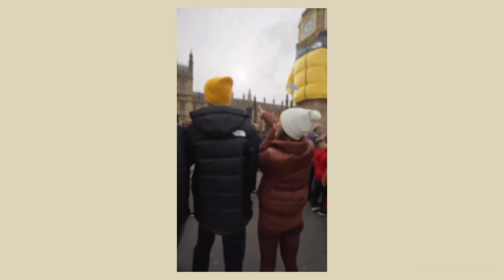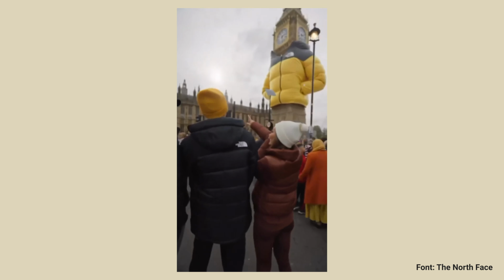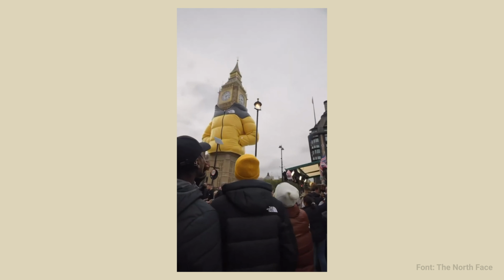The North Face. With an idea very similar to that of Netflix with the obelisk of Buenos Aires, the North Face took to the streets of London to prevent the popular Big Ben from getting too cold by covering it with one of its own jackets. In this case, the reaction on social networks such as TikTok was great, as well as positive, and showed that advertising still has great potential to change people's perception of iconic places.